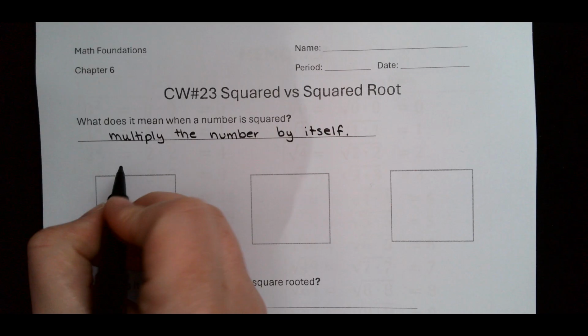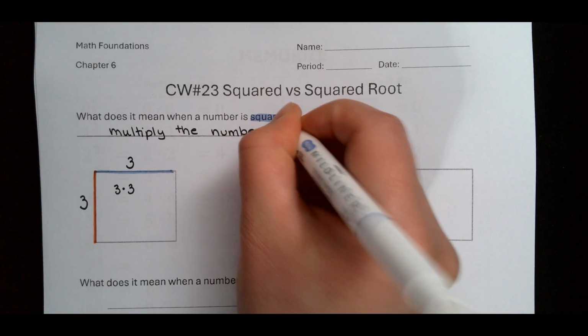If I multiply the number by itself, 3 times 3, that means I am squared. And that means that we have 3 squared. The side of the square is called the base.